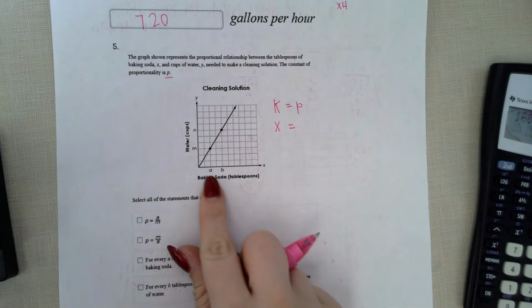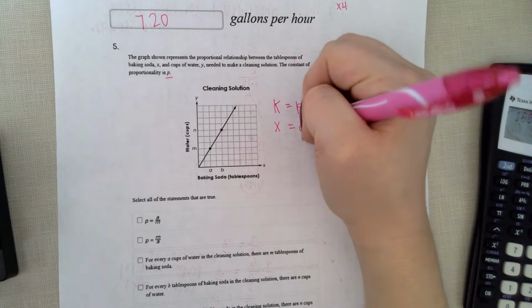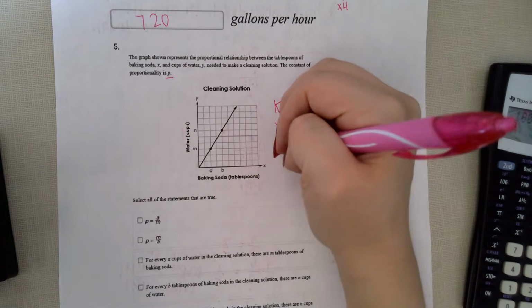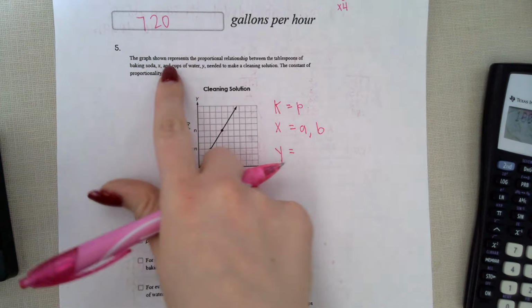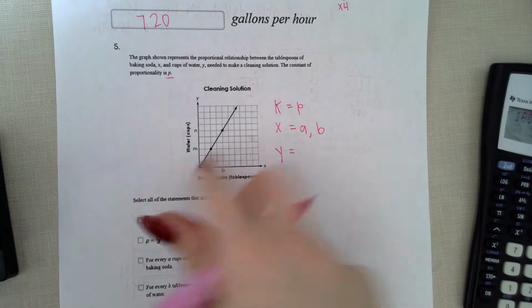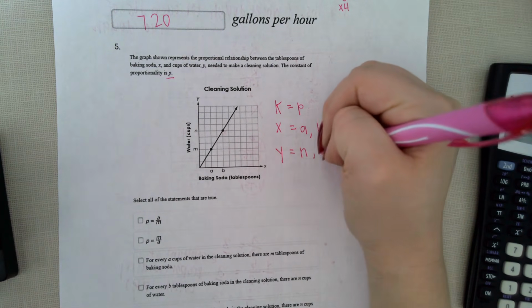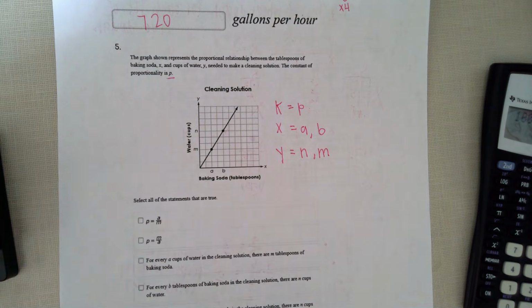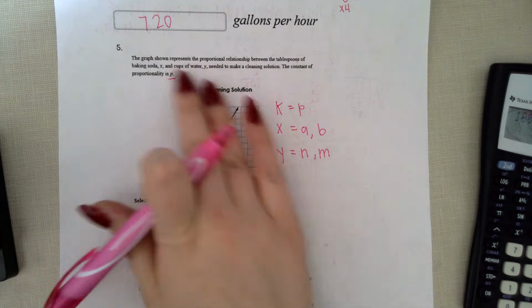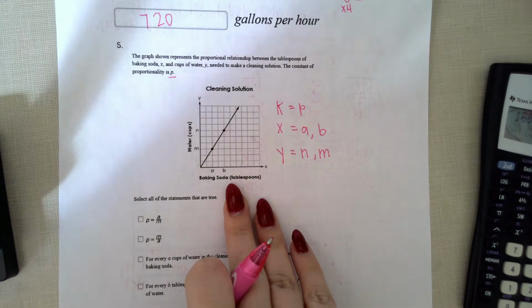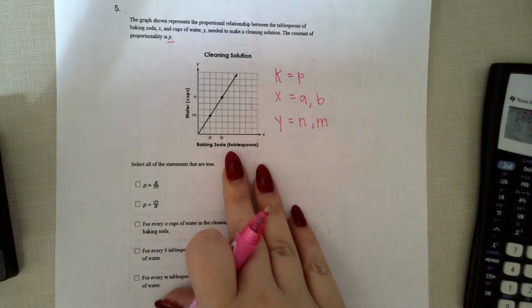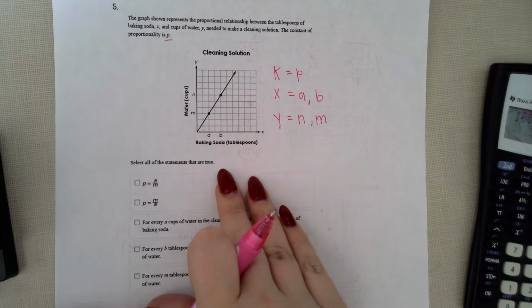So my two values I have for baking soda are either A or B. And it tells me that Y is my cups of water. My two variables there are either N or M. I haven't even looked at the question. I've just taken the information and written it all down. So I am trying to figure out which of these statements are true.